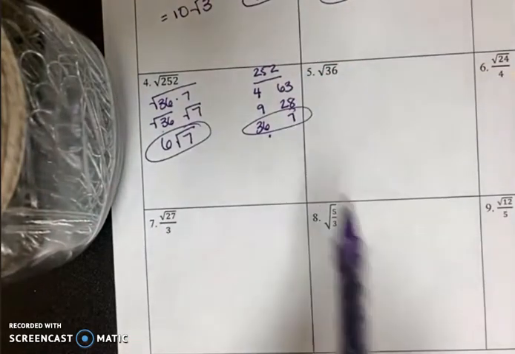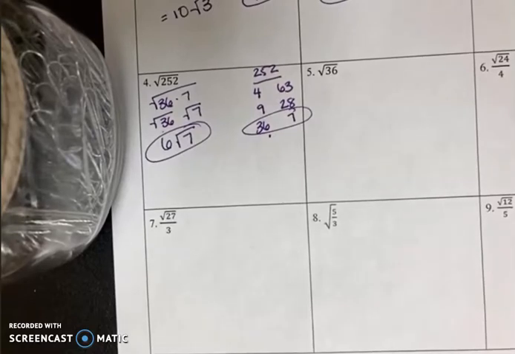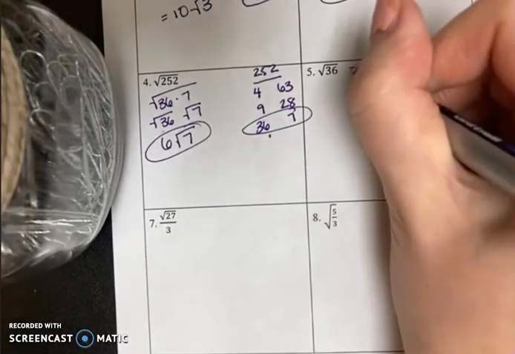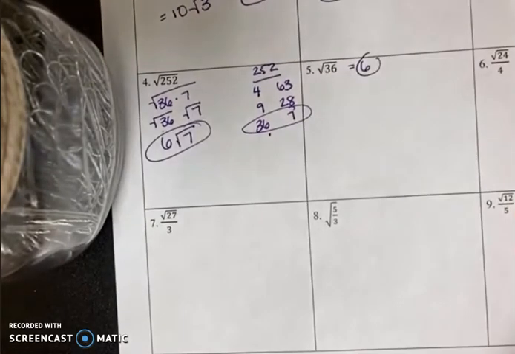Okay, number 5. I threw this one on here because, oddly enough, a lot of people made mistakes or were confused by it. 36 is a perfect square of 6. So all I have to do is write 6. That's it.